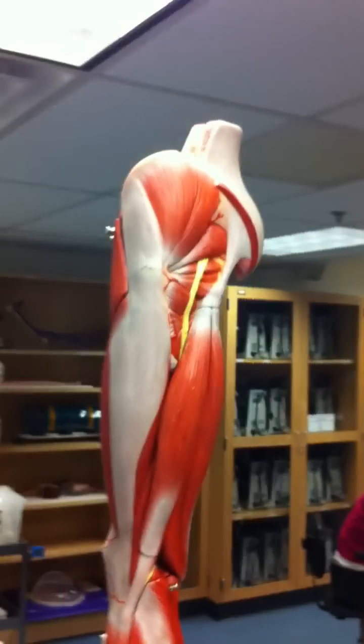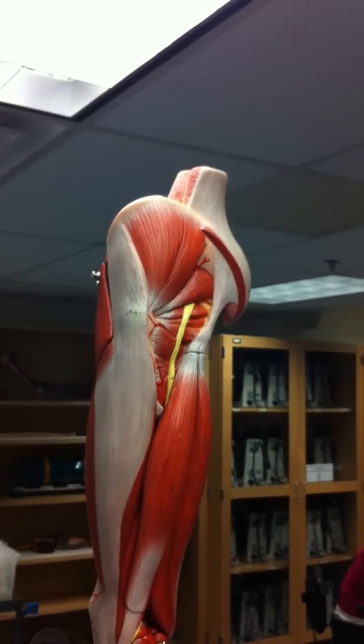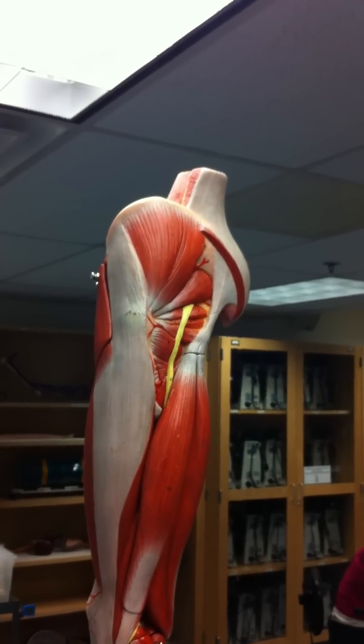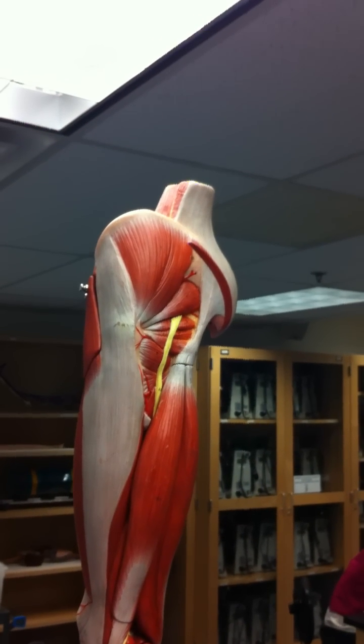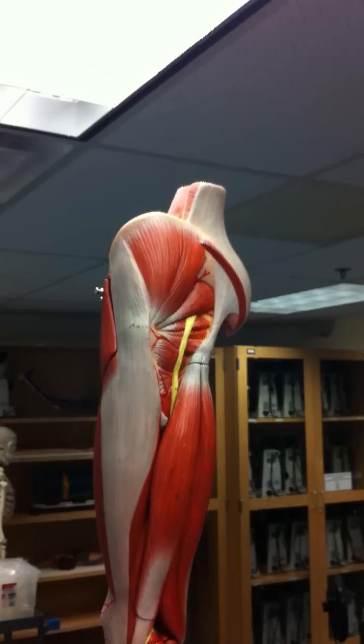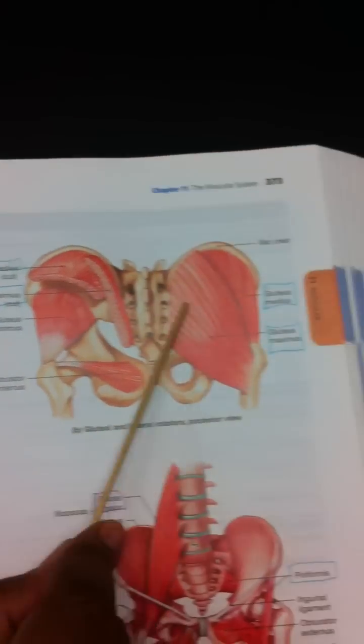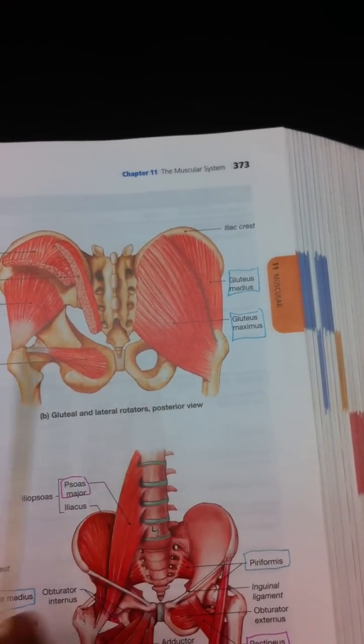Action. What's going to happen when these muscles contract? The hip extends and laterally rotates. You see that? So we can see contracting here gives us rotation as well as extension.